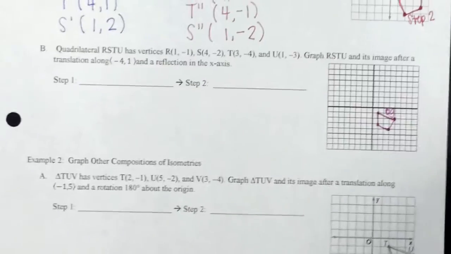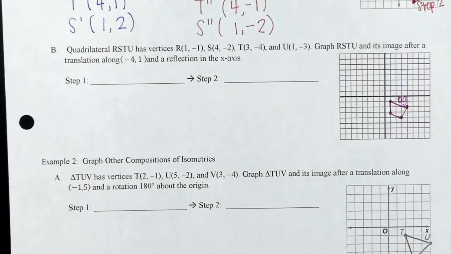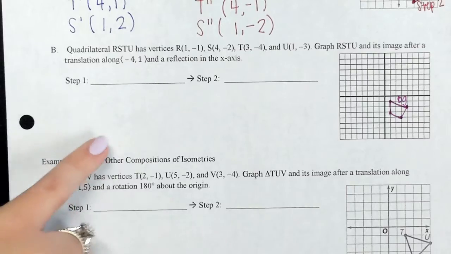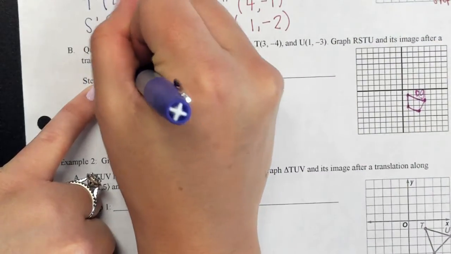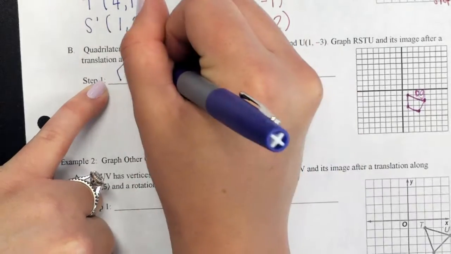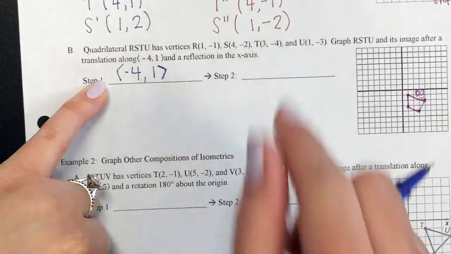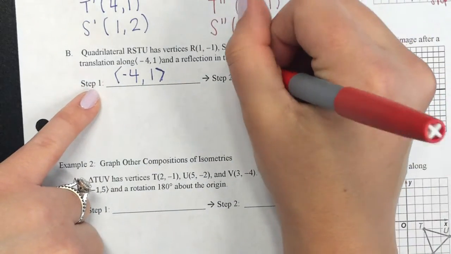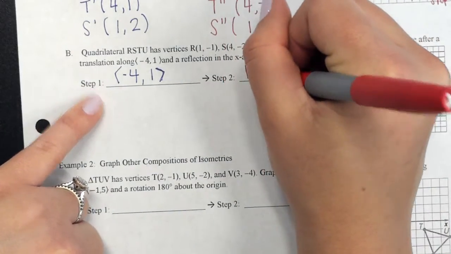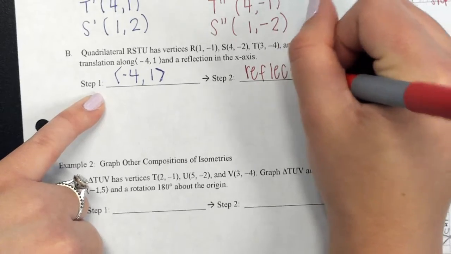What are our 2 steps to this one? Translate and reflect. So kind of the same as above, right? Can you go put your new points for me? Can you try to make your new points? Remember, once you've used the originals, you don't use them again.